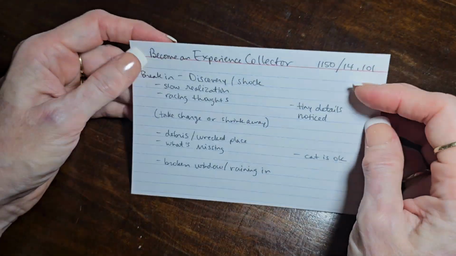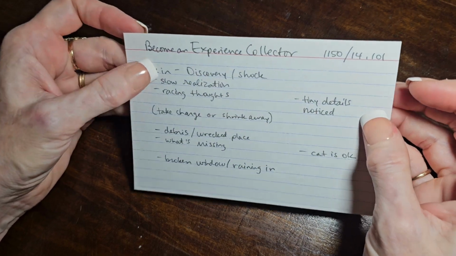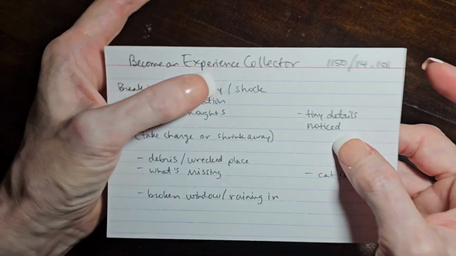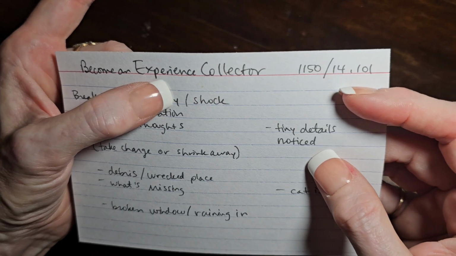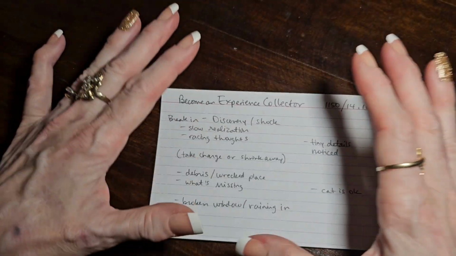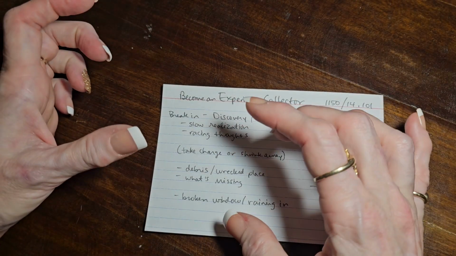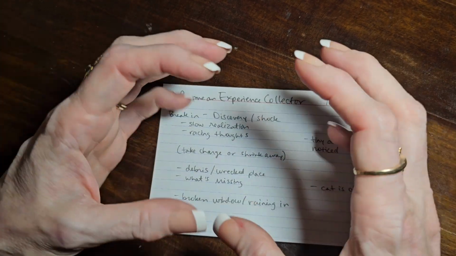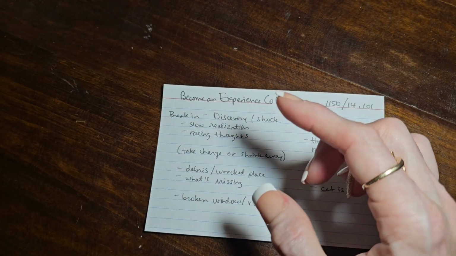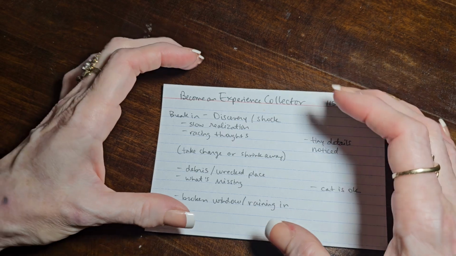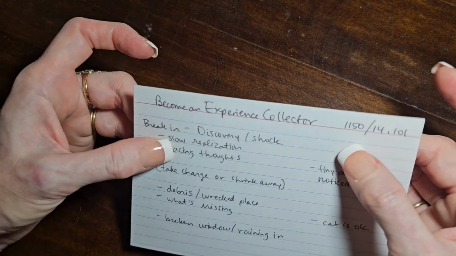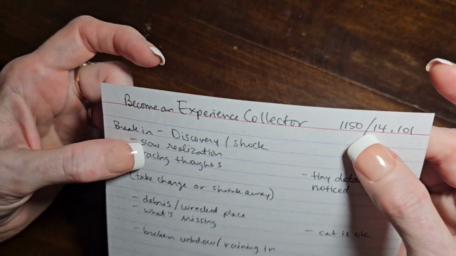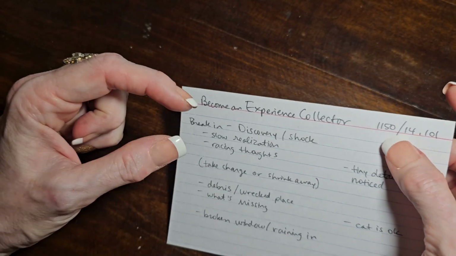So what does that look like in terms of building out your Zettelkasten? Let's talk about that for a second. This card is 1150/14.101. So this is where it lives because this is part of a chapter of my book. For your purposes, however, when I have you do this exercise over in the book, I'm going to have you label it according to your own Zettelkasten numbering system. So don't necessarily use my number as I'm discussing it today. This will be in the book.